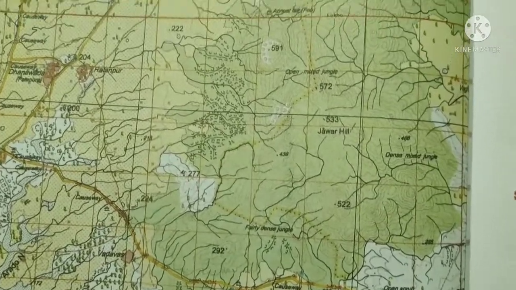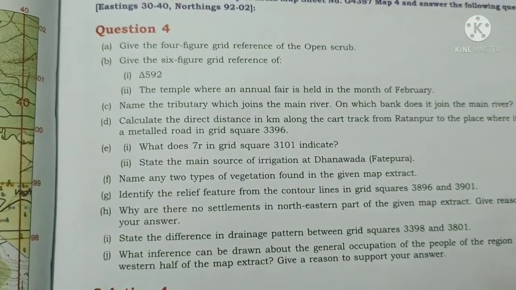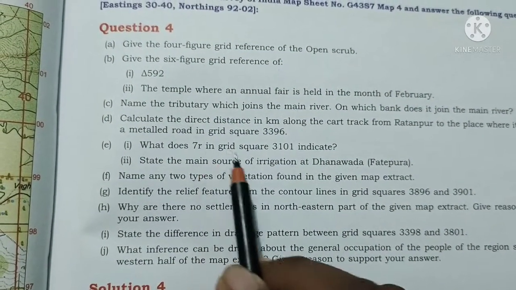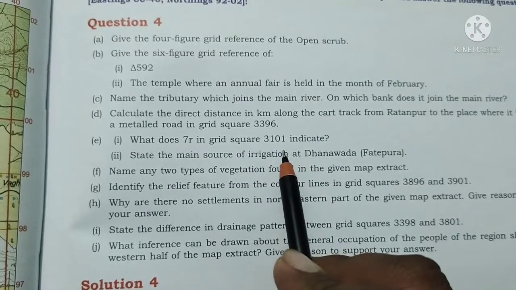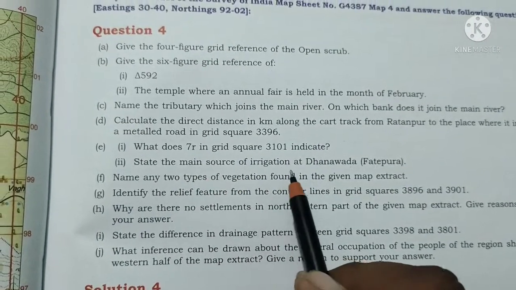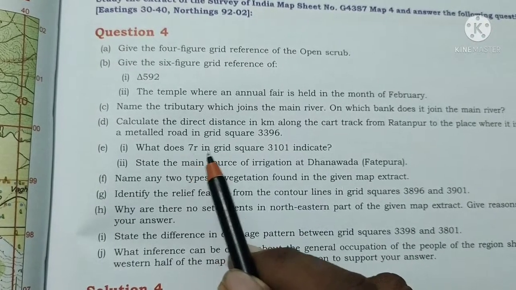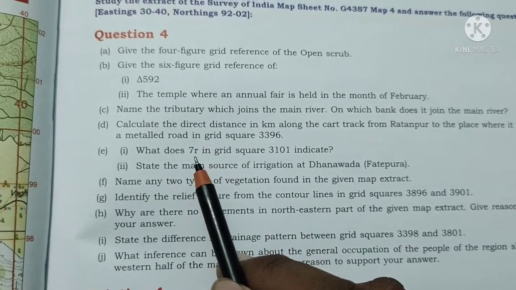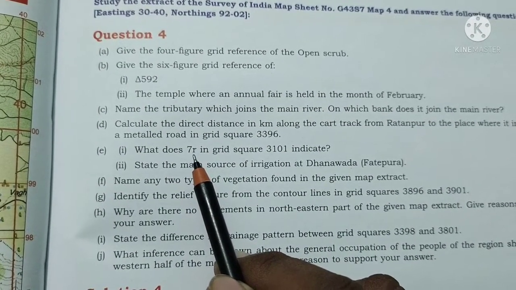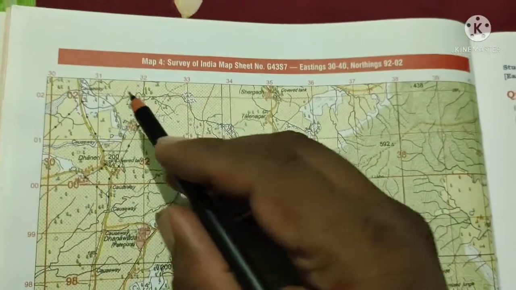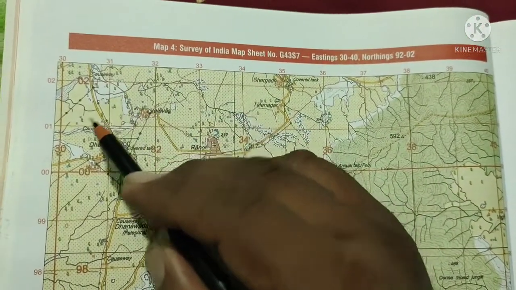Okay, let's move on to the next part. The next question says this one: what does 7R in grid square 3101 indicate? State the main source of irrigation at Dhanawada. So first of all, this question, what does 7R? 7R means relative height or relative depth, depending on which color it is shown on the map. So in which grid square? 3101. Let's talk about 3101.